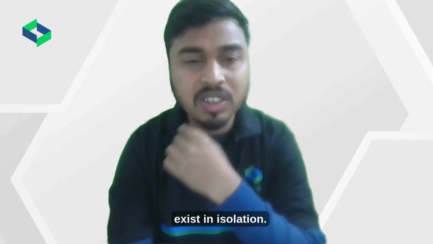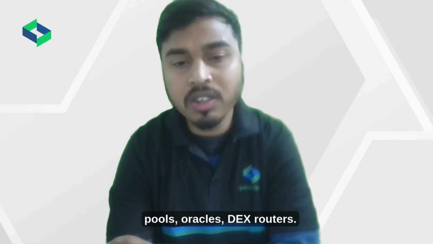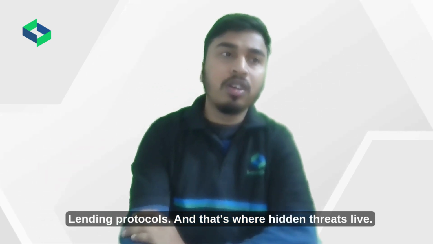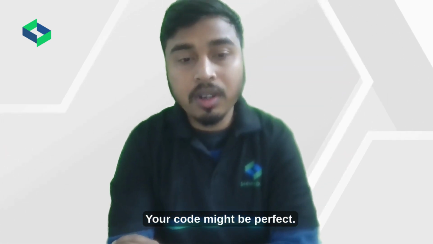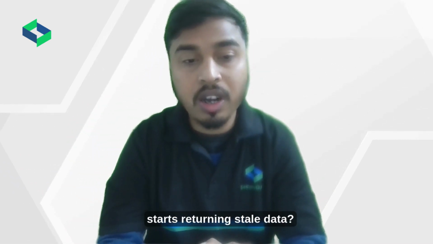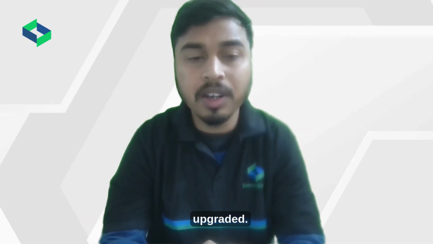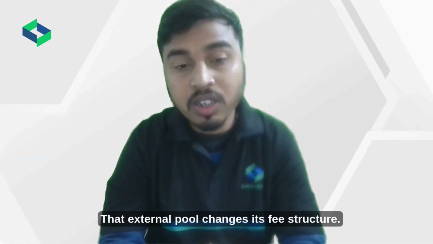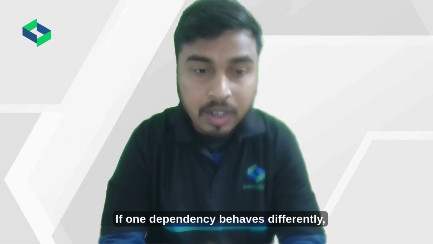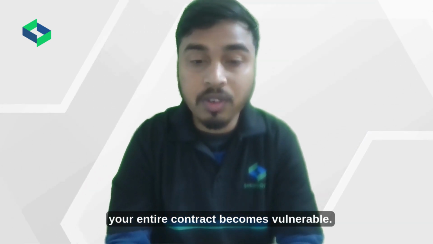Most contracts don't exist in isolation. They integrate with tokens, pools, oracles, DEX routers, lending protocols, and that's where hidden threats live. Your code might be perfect, but what happens when the oracle you trust starts returning stale data? That token contract you interact with gets upgraded. That external pool changes its fee structure. That price feed gets manipulated. If one dependency behaves differently, your entire contract becomes vulnerable.